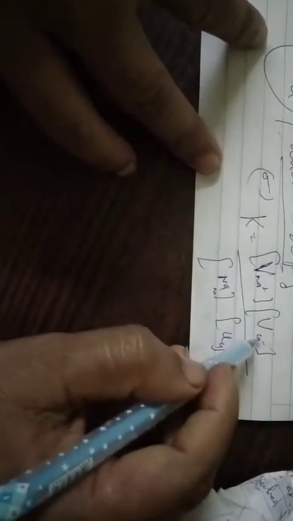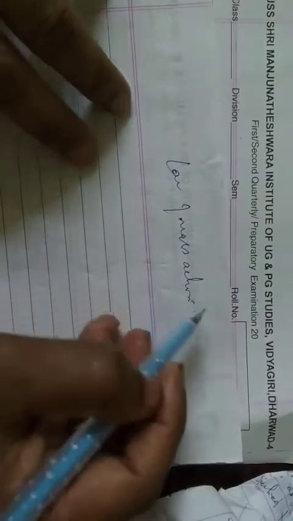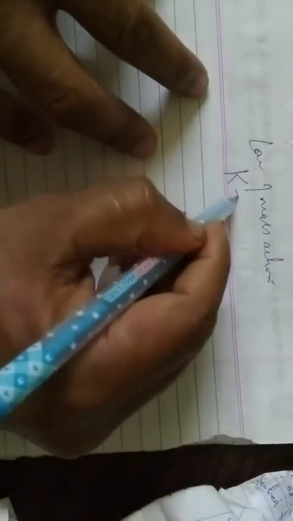So this is the equation for the concentration of Schottky defect equilibrium. K means equilibrium, given by the law of mass action. And whatever the K value is there, it is unaffected.